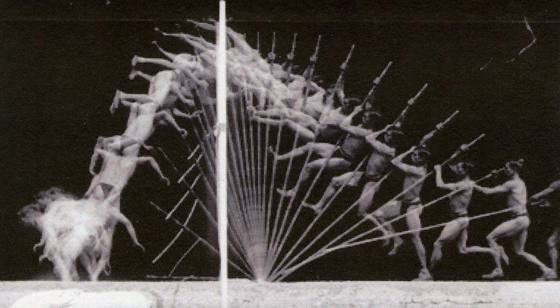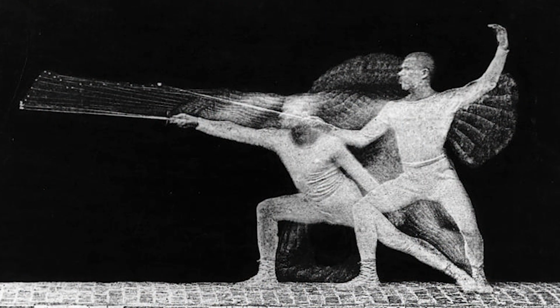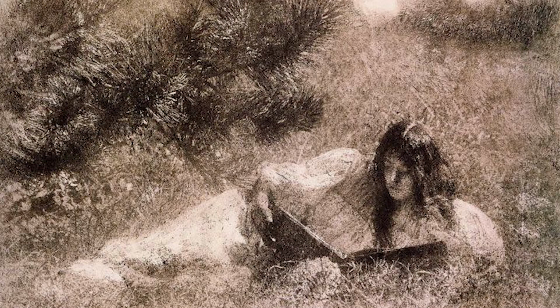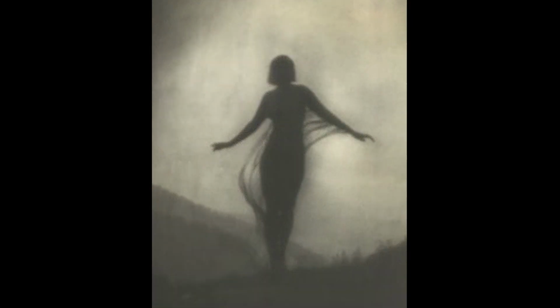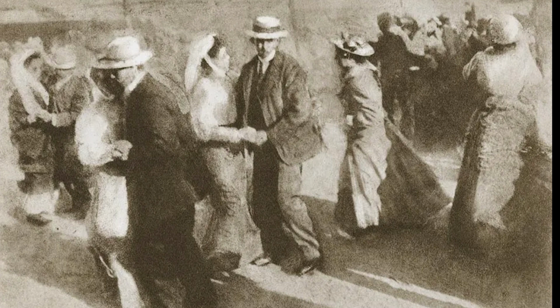In the 1880s, photographers such as Eadweard Muybridge began using multiple exposures to capture motion, resulting in ghostly, abstract images that hinted at the world beyond what the human eye could see. By the 1890s, a group of photographers in France, including Robert Demachy, began experimenting with soft focus and blurred images, using techniques such as defocusing and lens manipulation to create dreamy, ethereal images that emphasized mood and atmosphere.